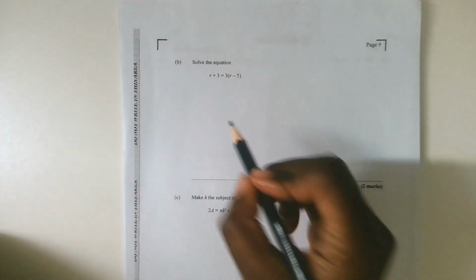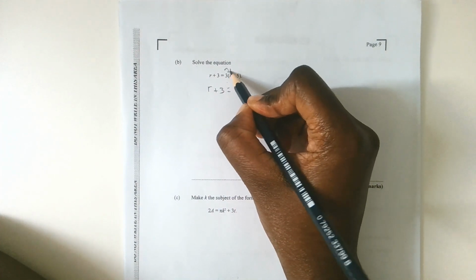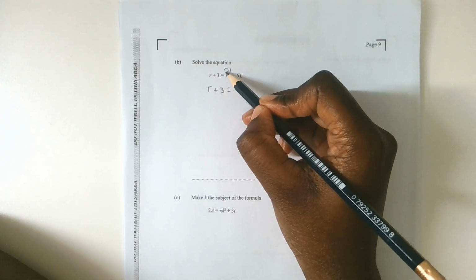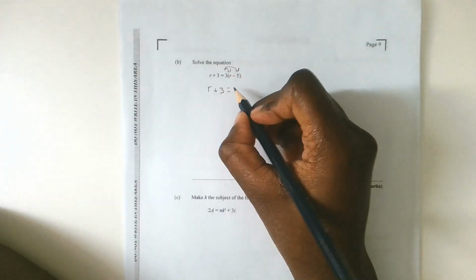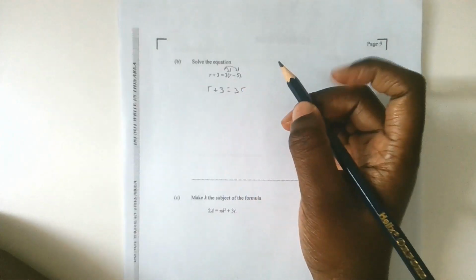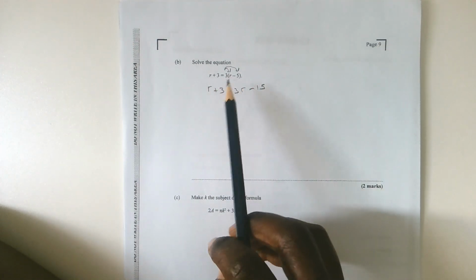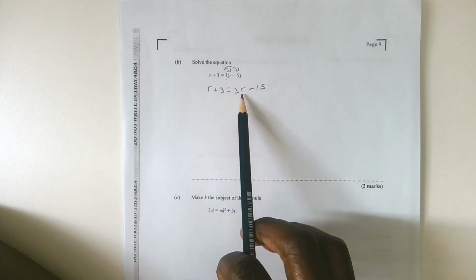Solve the equation r plus 3 is equal to 3 brackets r minus 5. First things first, to solve this equation, we need to multiply out our brackets. So we're going to have r plus 3 is equal to, we're going to multiply our 3 and r, and we're going to multiply our 3 and our negative 5. So 3 times r is equal to 3r, and 3 times negative 5 would give us negative 15.